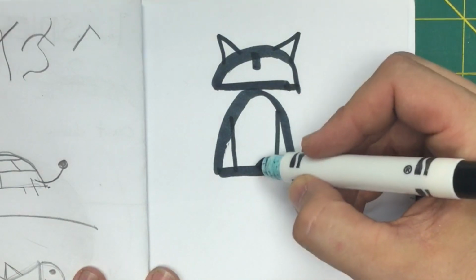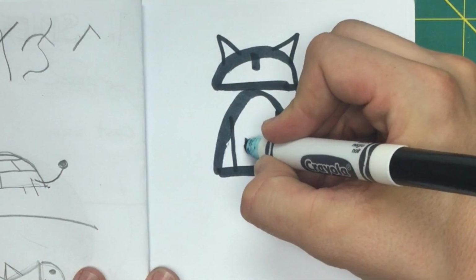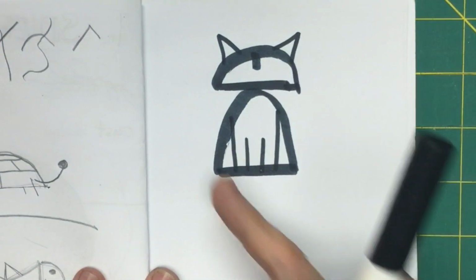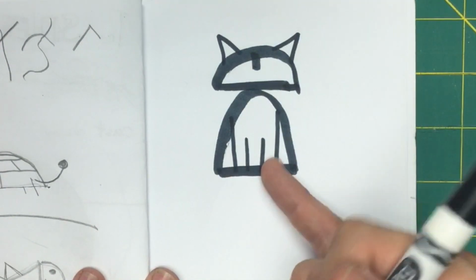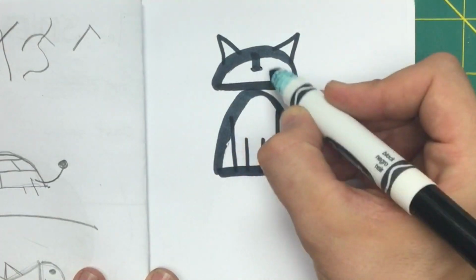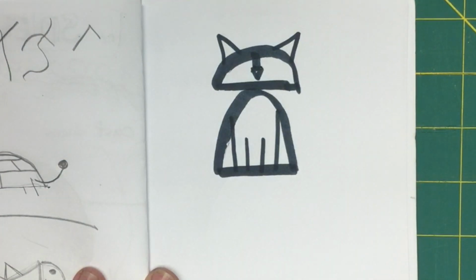And in the middle, I want to show the front legs. So I'll give 2 shorter lines. Now we see back legs and front legs and just a little bit of the cat's tummy. Let's go back up to the nose and make a small upside down triangle for the kitty's nose.